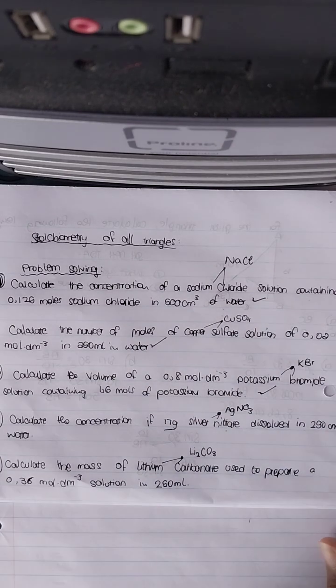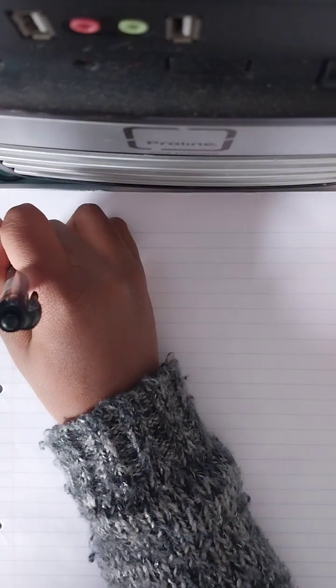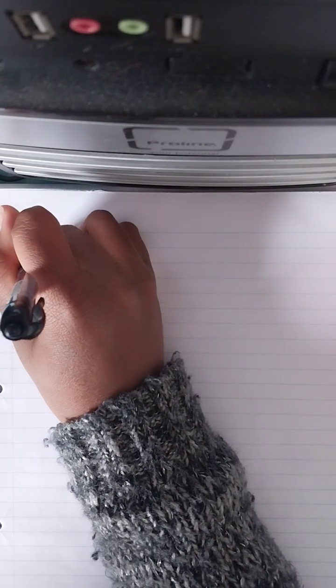So the first one says here: calculate the concentration of sodium chloride solution containing 0.125 moles sodium chloride in 500 cm cubed of water. So first of all, write down your given. What are we trying to calculate? We are trying to calculate our C, which we do not have.